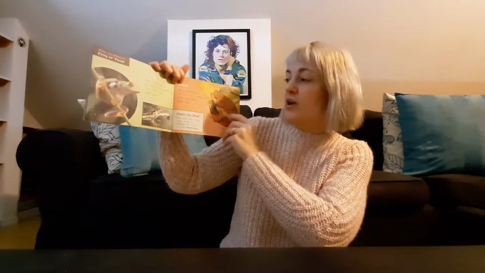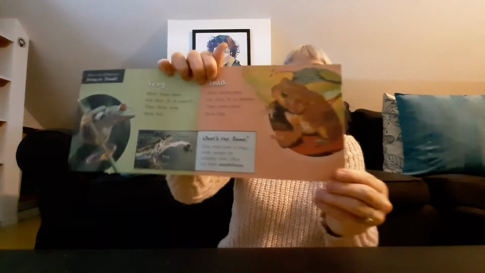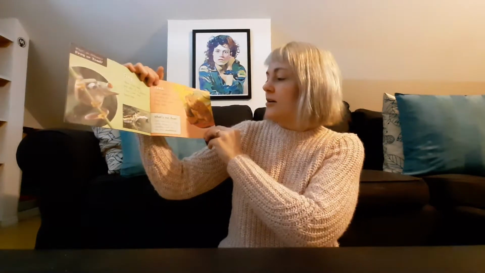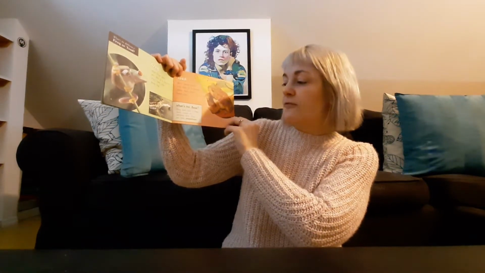So here's a toad. Most toads have dry skin. It is bumpy. They have short back legs. And here you go. Here's the toad again. Now, toads are easy to catch because frogs are fast, but toads are slow. What's the same? They both have a long, sticky tongue for catching food. They are both amphibians, and I know you have all learned about different kinds of animals. An amphibian, it's a cold-blooded animal that most of them lay eggs, right?